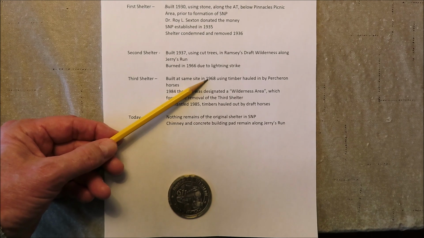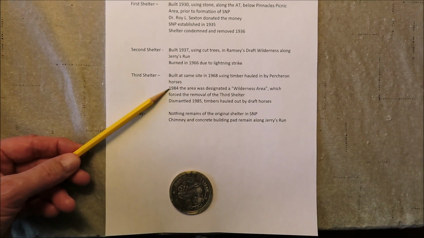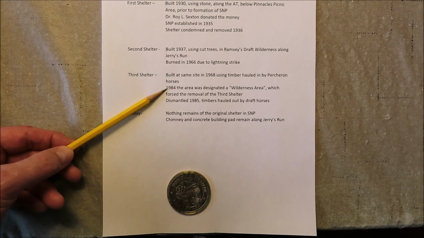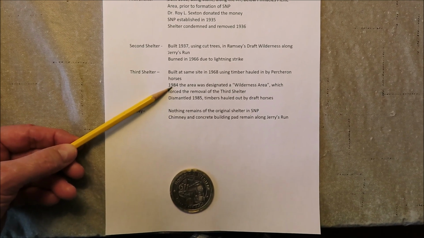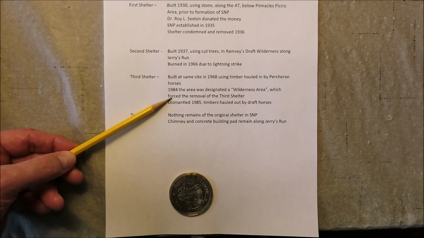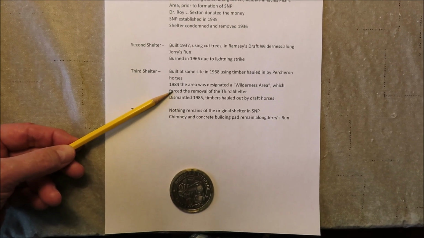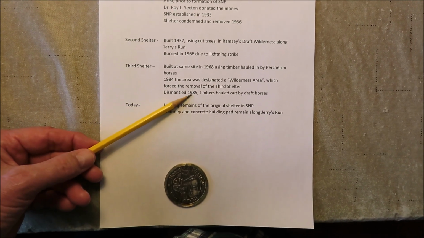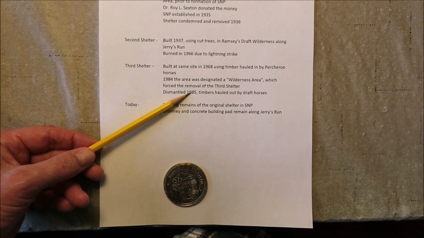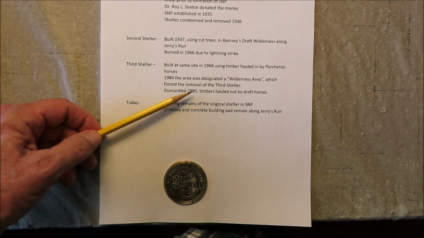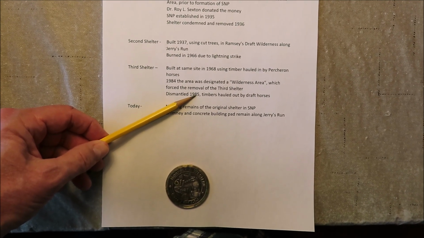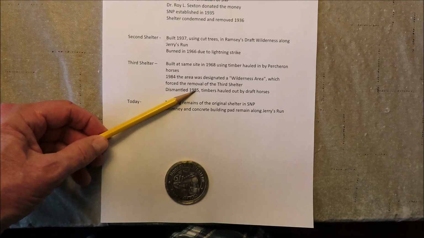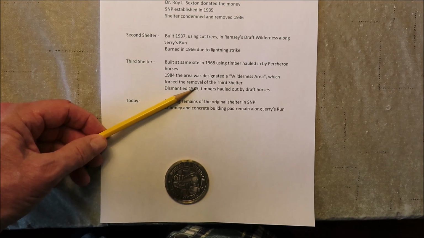So that was 1968. In 1984, this area, Ramsey's Draft Wilderness, was designated as a wilderness area, which forced the removal of this shelter. So they dismantled it in 1985, and the same horses, some of the same horses that hauled the timbers in, turned around and hauled them back out again in 1985.